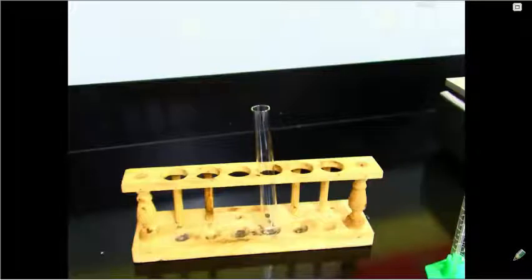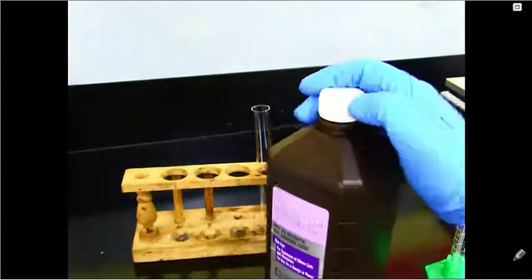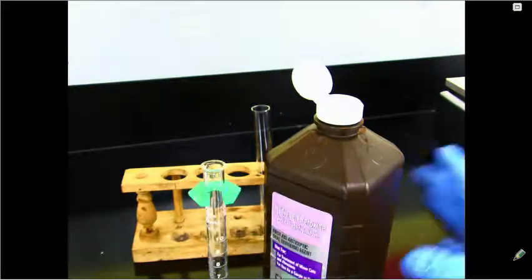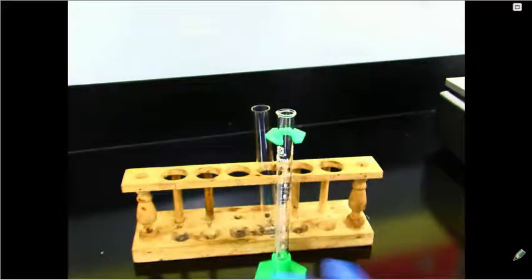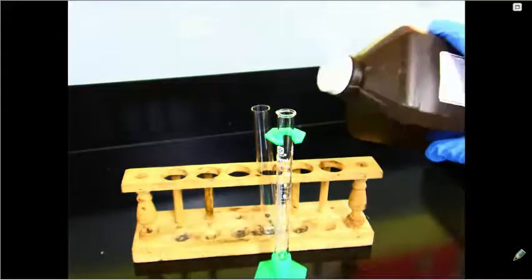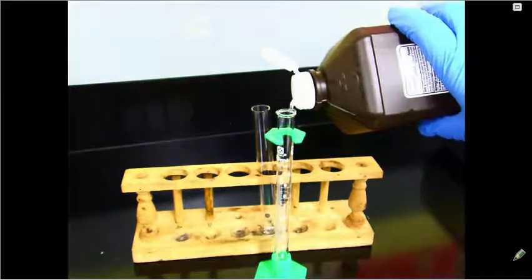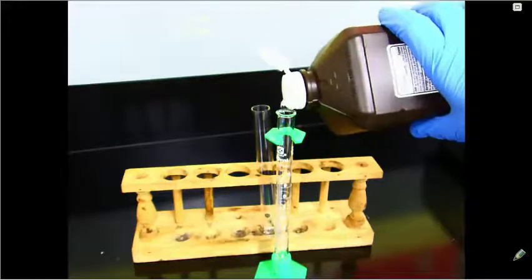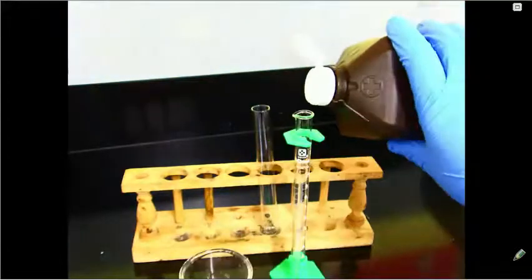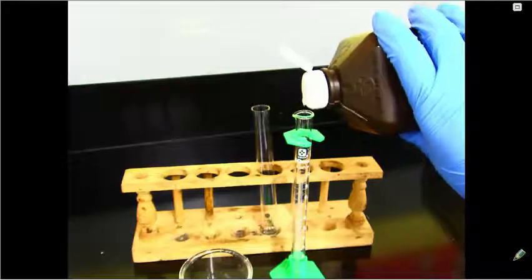For part A of this experiment, we'll start by putting 2 milliliters of 3% hydrogen peroxide solution into the clean test tube. So I have my hydrogen peroxide solution here, my graduated cylinder, and we'll start by measuring out 2 milliliters. All right, we've got 2 milliliters measured out, and we'll add it to our test tube.